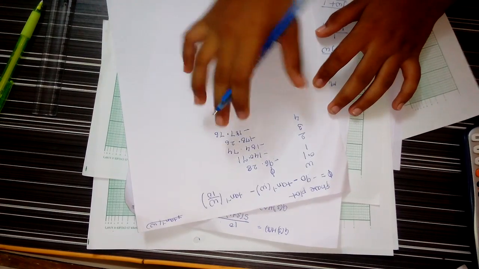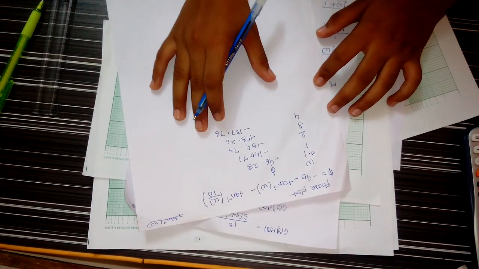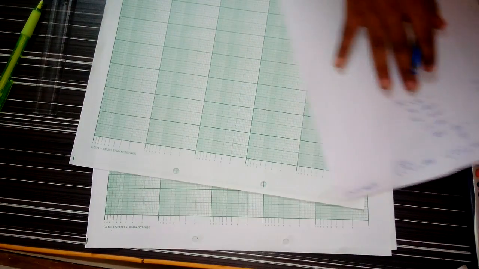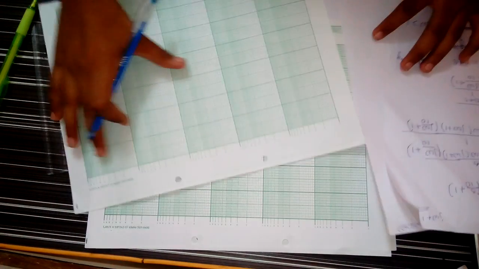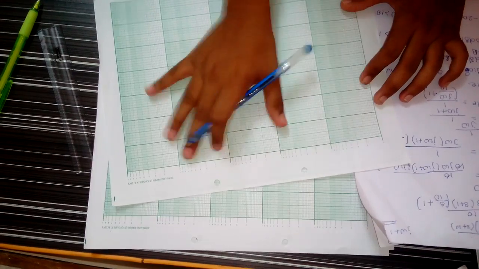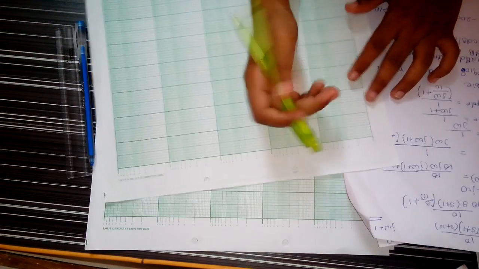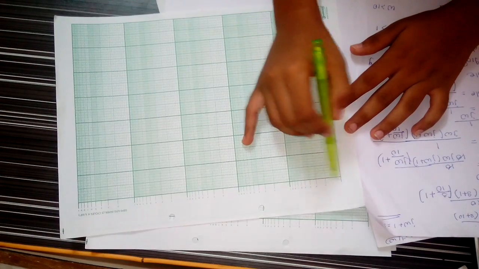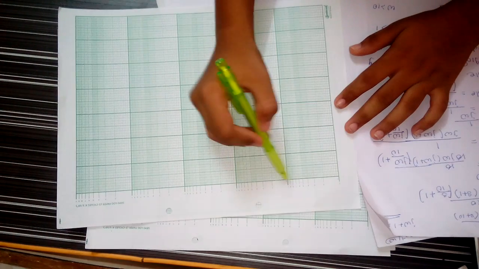Right, now using this table we have to plot a graph on a semilog paper. So let's take a graph. This is your semilog paper. See the scale, it's a non-linear scale: 1, 2, 3, 4, 5.